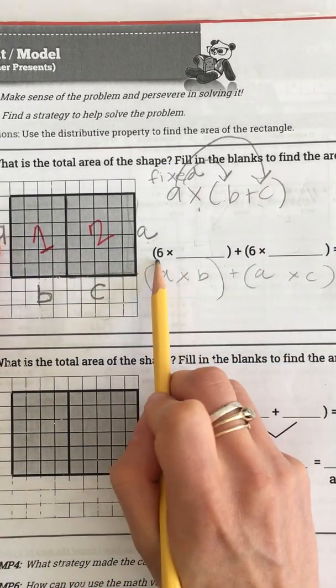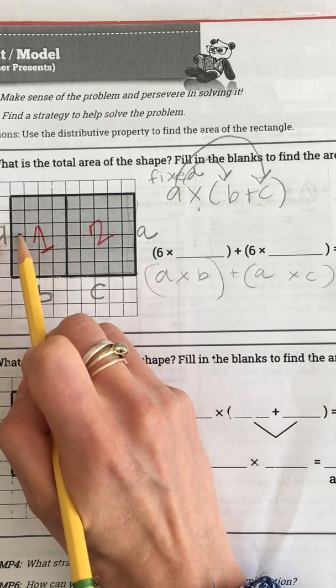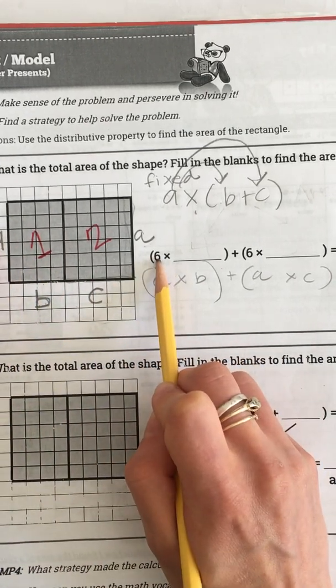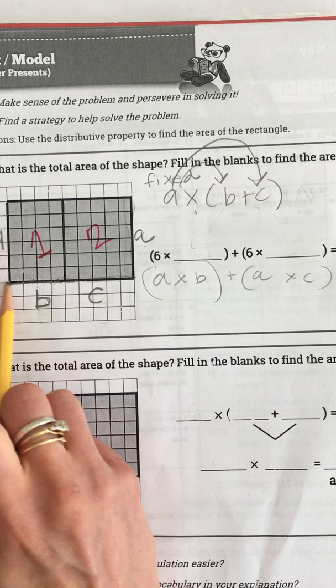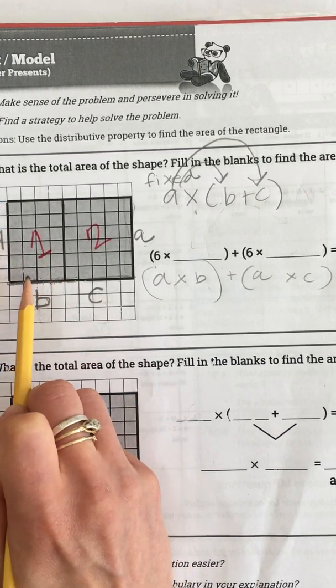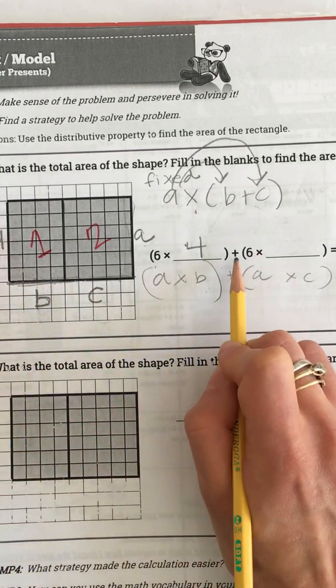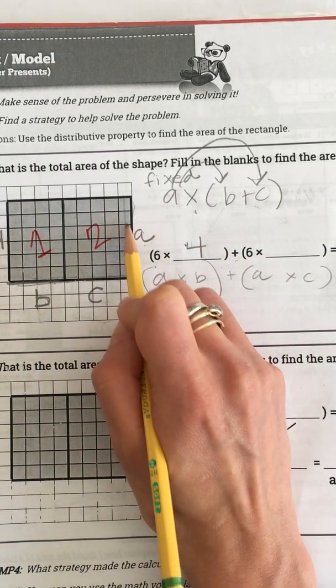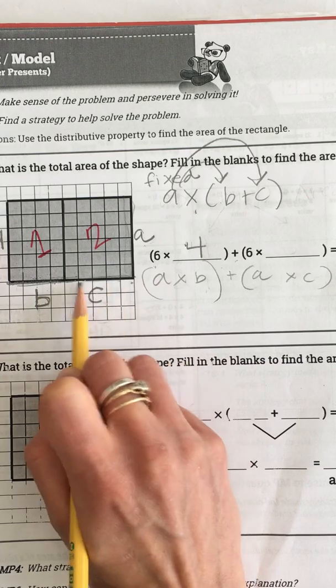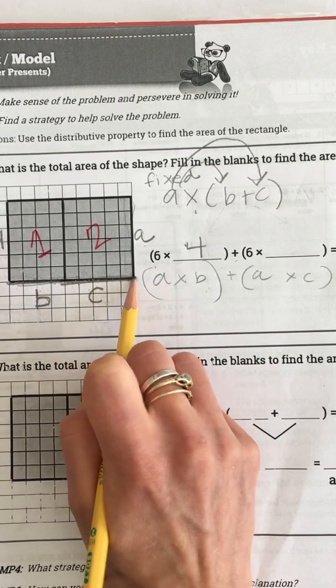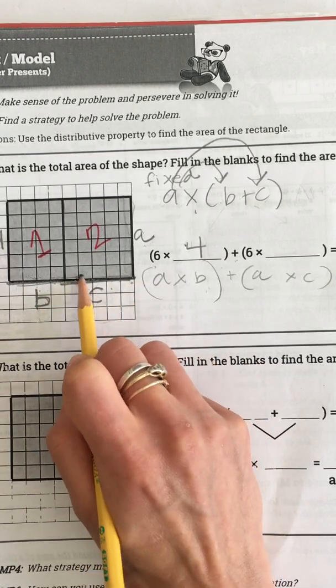Our fixed number, just like I told you, is 1, 2, 3, 4, 5, 6. They already did that for me. 6 times length times width. 1, 2, 3, 4. So B is equal to 4 plus 6, 1, 2, 3, 4, 5, 6 times, what's the width of my second rectangle? 1, 2, 3, 4, 5.